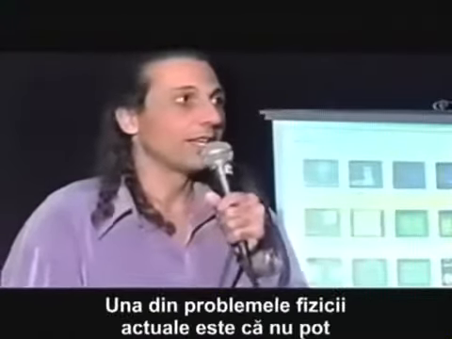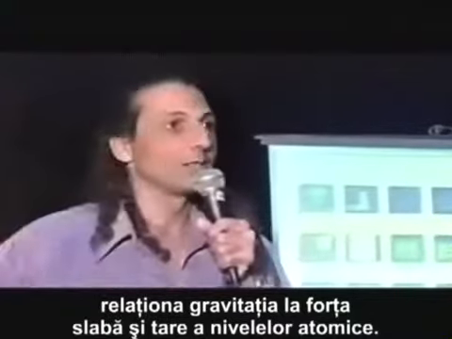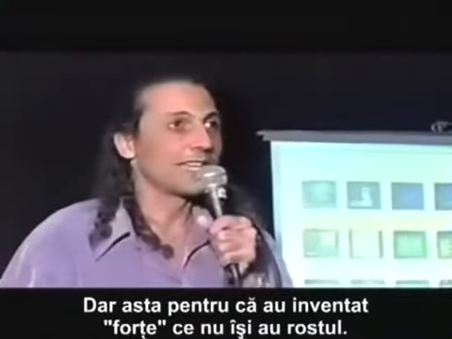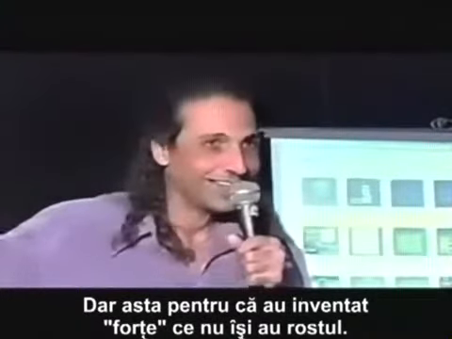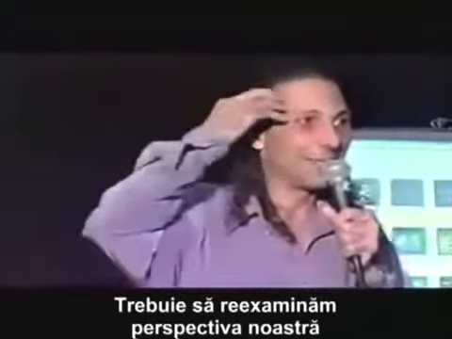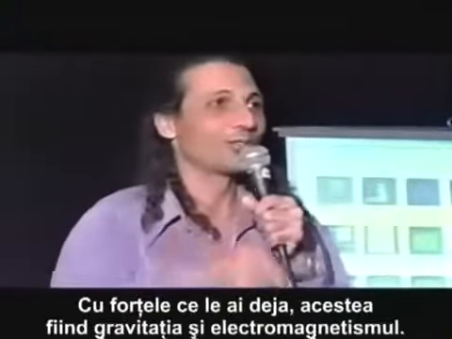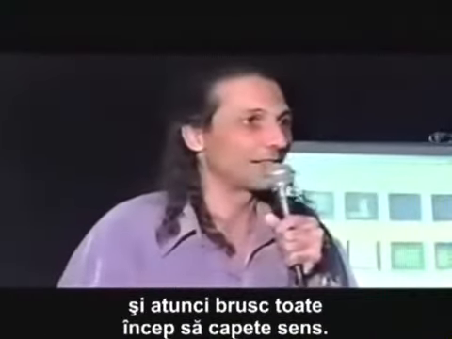So all of a sudden, you see, one of the problems in current physics is they can't relate gravity to the strong and weak force at the atomic level. But that's because they invented forces that don't belong, you know? And you just got to re-examine how you're looking at these subatomic particles with the force you already have, which is gravity and electromagnetism, and then all of a sudden it all starts to make sense.